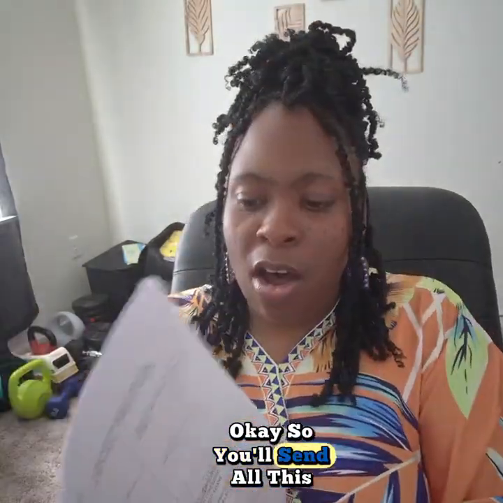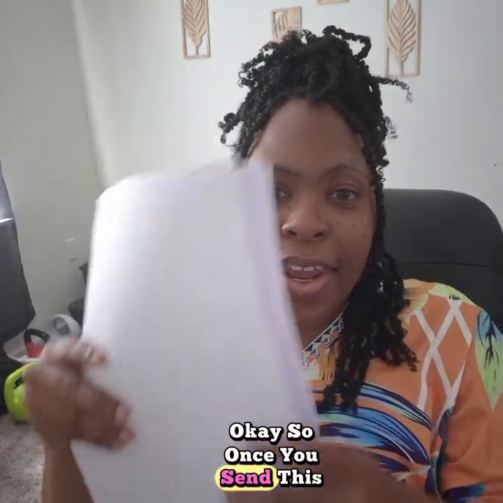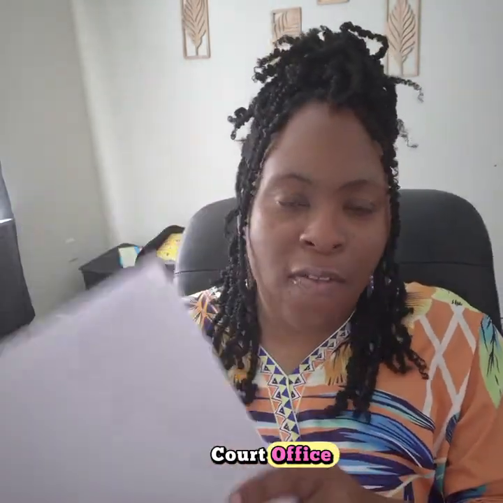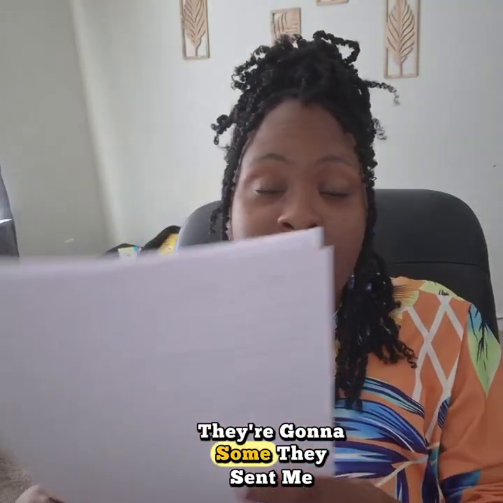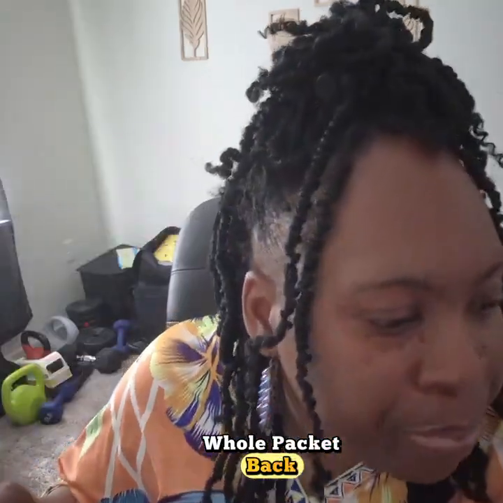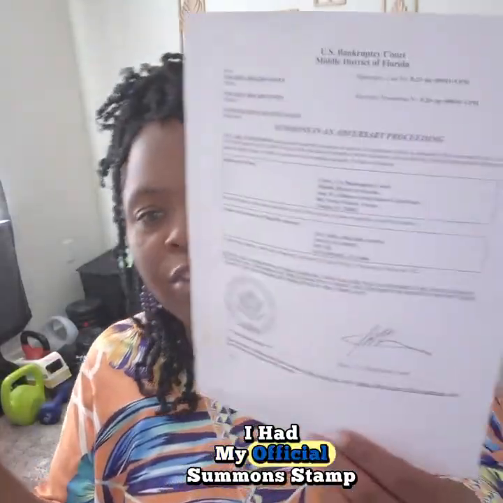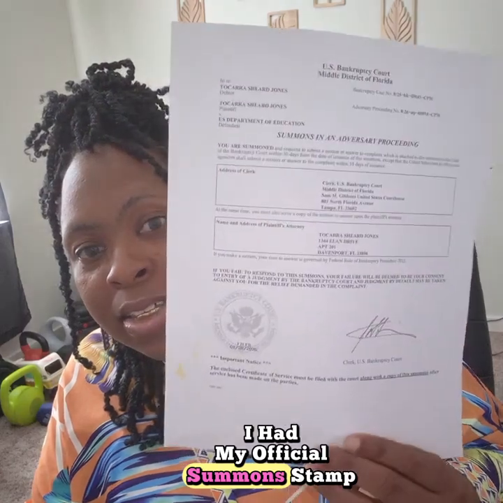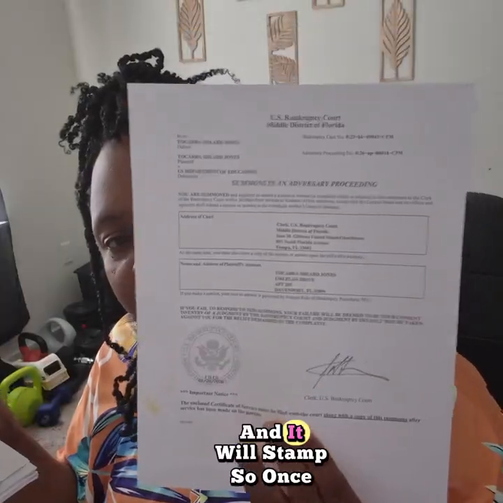So you'll send all this: 1, 2, 3, and 4. Okay? Once you send this whole packet to the clerk of court office, they sent me my whole packet back. When they sent me my whole packet back, I had my official summons, an official document, and it was stamped.